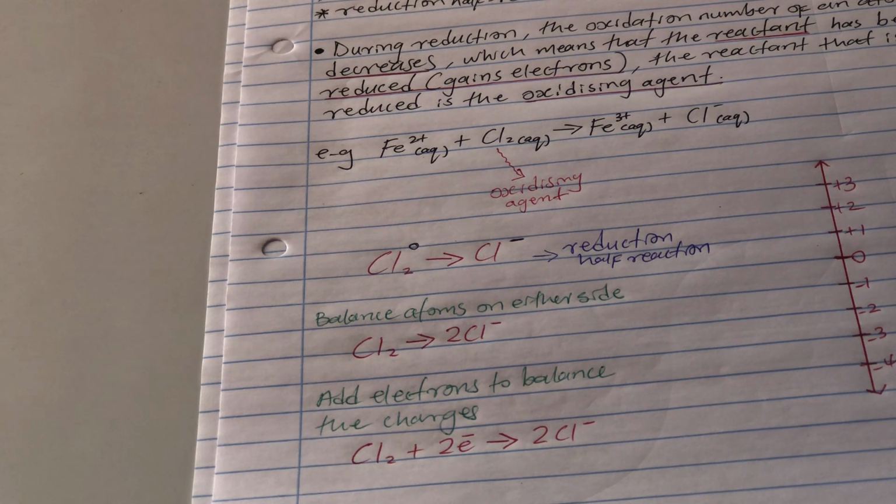When you balance the charges, the electrons which are going to balance the charges must be added on the side of the reactant. That is when we have a reduction half reaction.